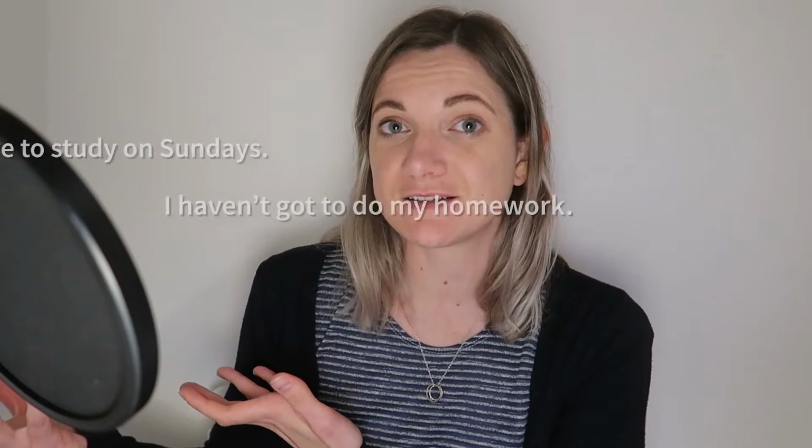Both of these uses of have mean obligation, but have to we use for general obligation. A policeman has to wear a uniform to work. I had to wear a uniform in school. She doesn't have to do homework on Sundays. Versus have got to, which we use in English to talk about one-time obligations. Do you want to go out tonight? No, sorry, I've got to do my homework.